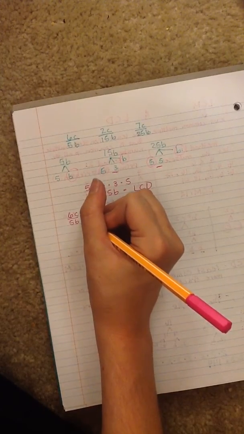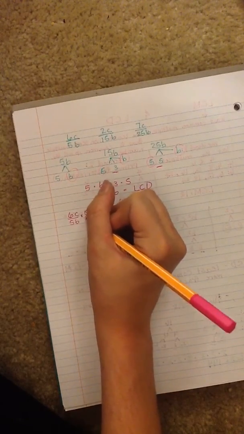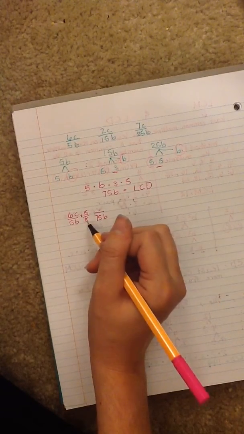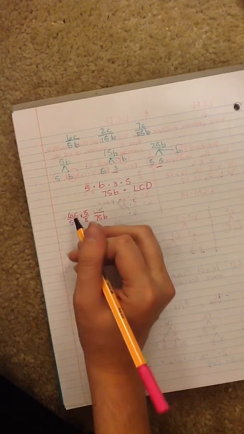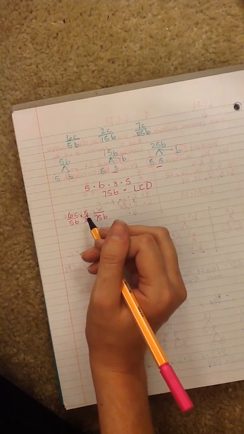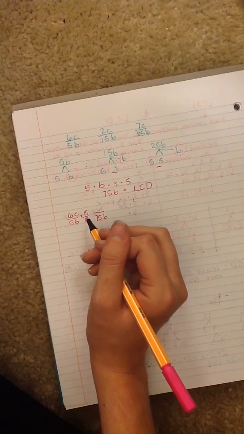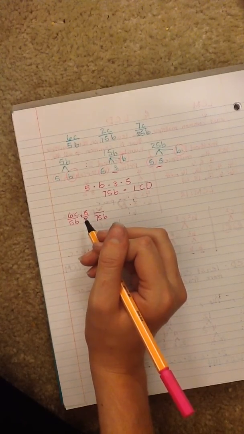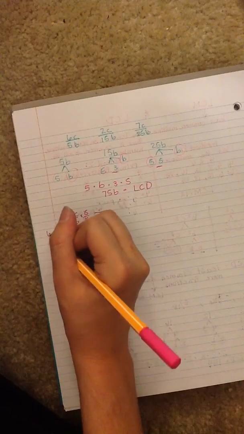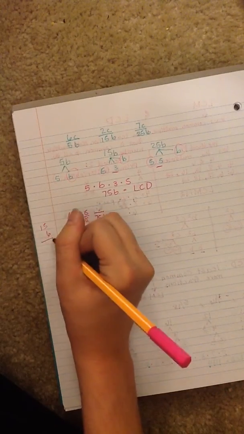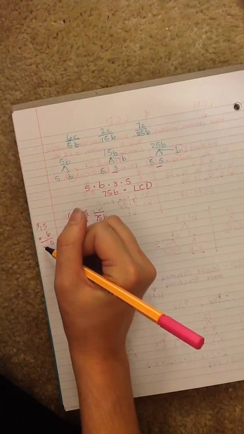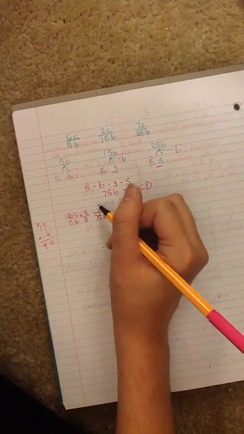I multiply by 15 on top and bottom. 5B times 15 will give me 75B. 6C times 15 will give me, we can work it out over here, 90C.